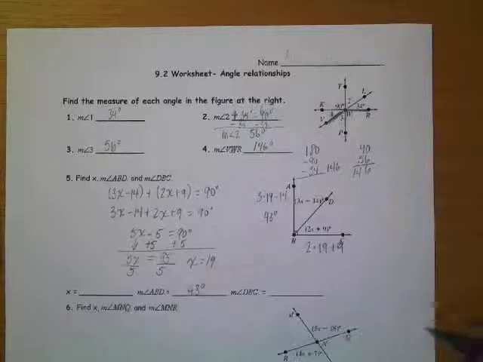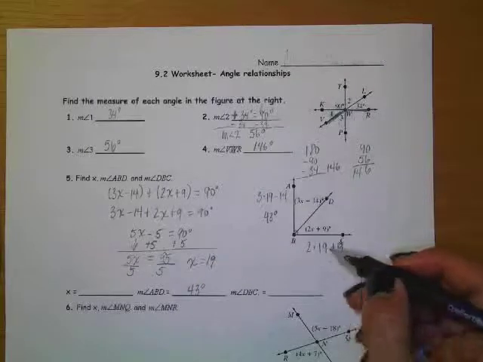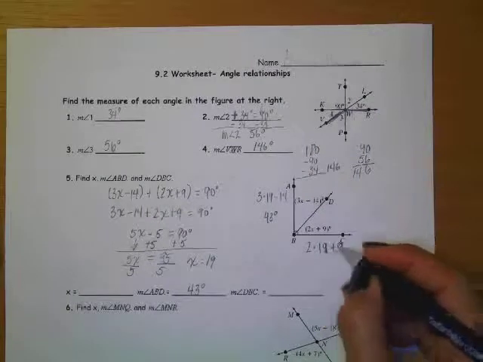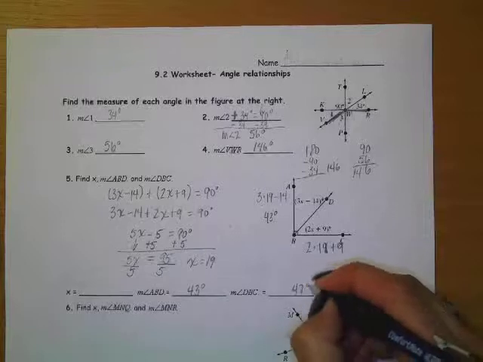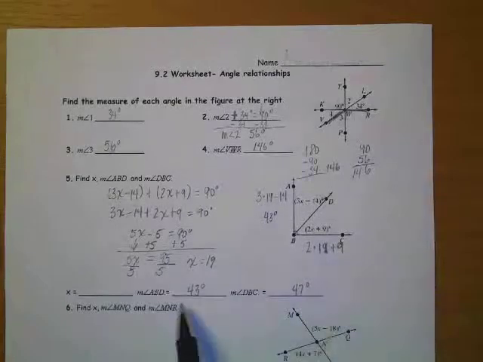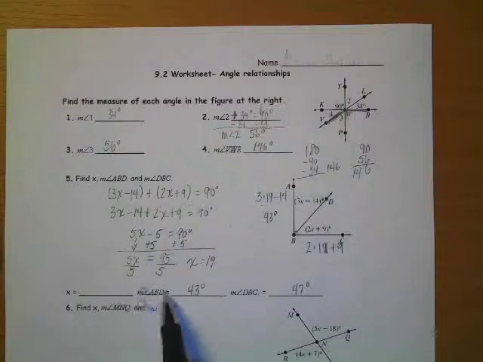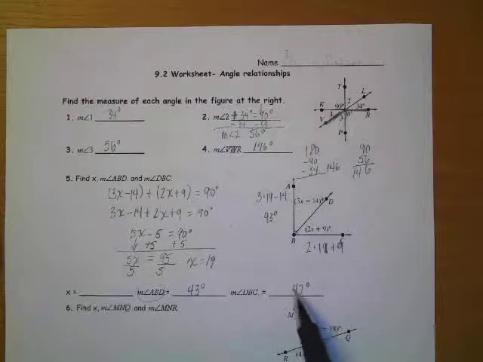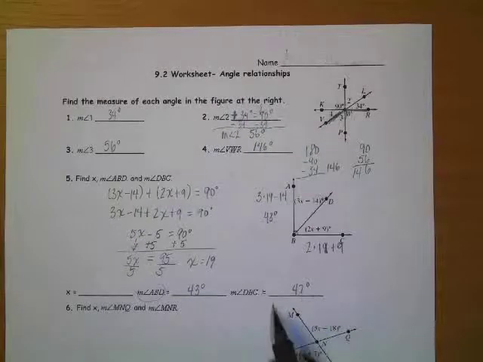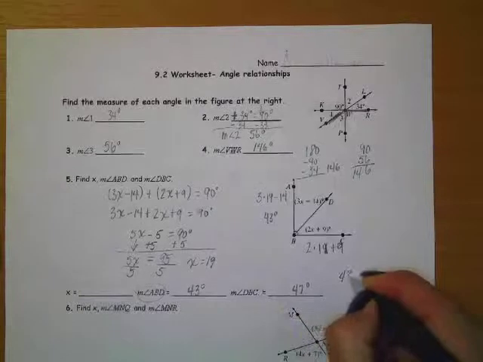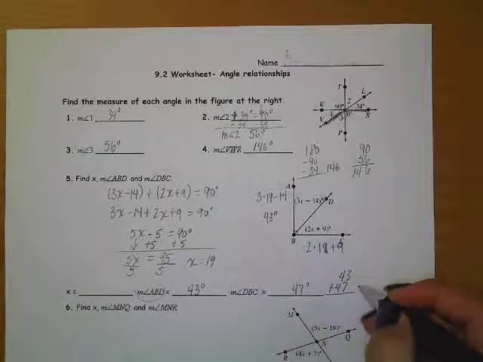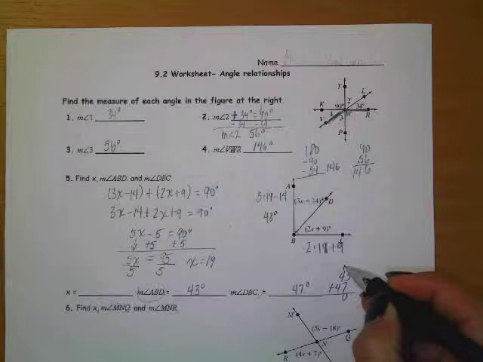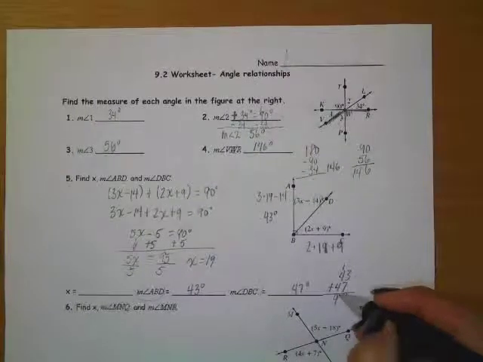43 degrees, okay? And then 2 times 19, well, 2 times 20 is 40, but that's going to be 2 away, so it's going to be 38. Plus 9 is going to be 47. Okay. And I can check my answers because remember that this angle plus this angle is going to give me 90 degrees. So if I add 43 plus 47, that should give me 90. Yep, it sure does. Let's double check. 43 plus 47. 3 plus 7 is 10. Pull down 0. Carry 1. 4 plus 1 is 5. Plus 4 is 9. So that's 90 degrees.